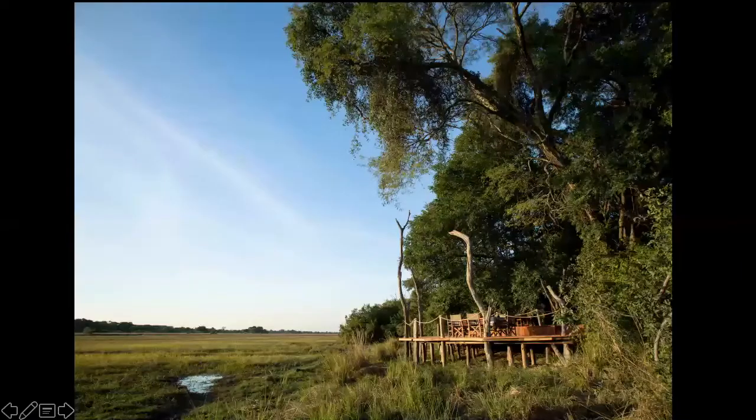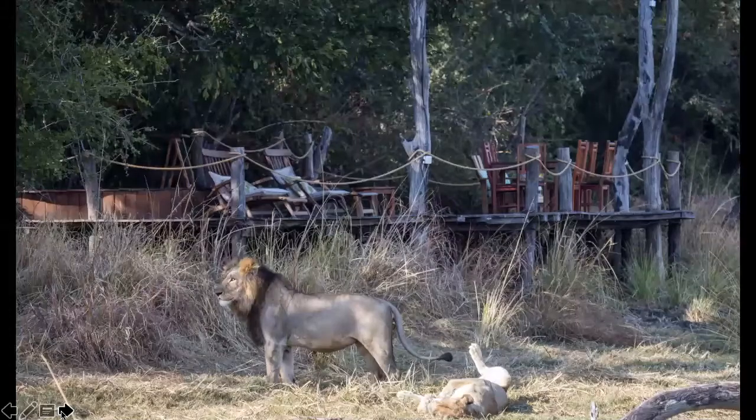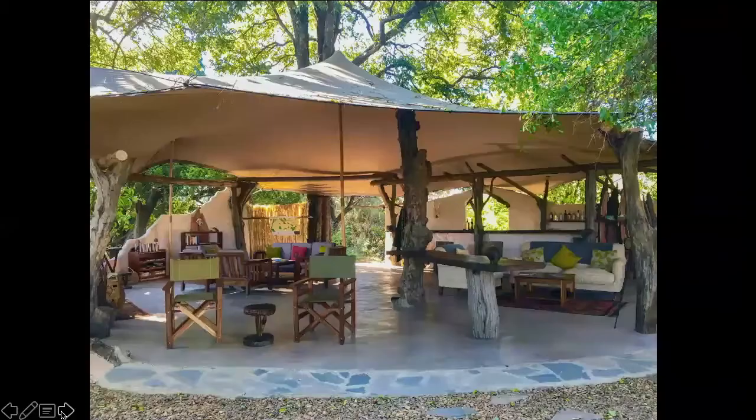Let me start with the main communal areas, which are basically in 2 parts. Here, an image of the lower deck, which overlooks the lagoon. A deck which, as you can see from this image, one doesn't really need to leave to get a good view of the action either. And the main area with bar and charging station. It's a very cool location, temperature-wise.